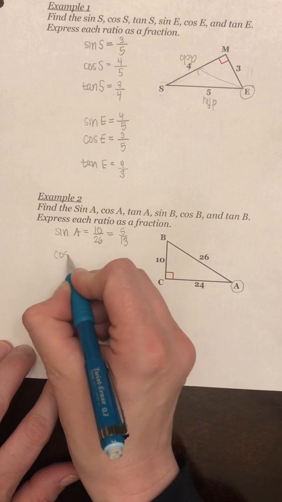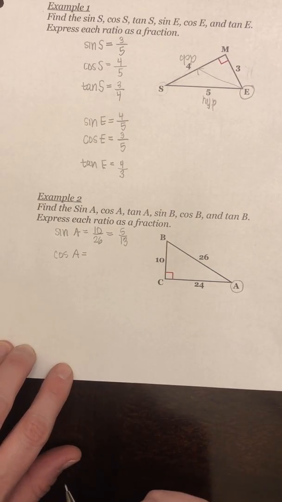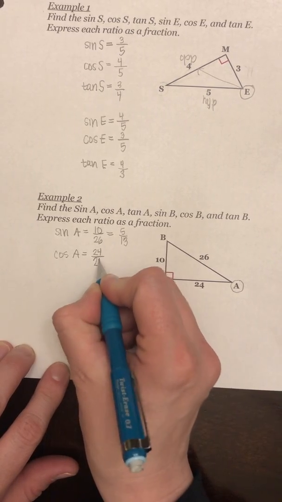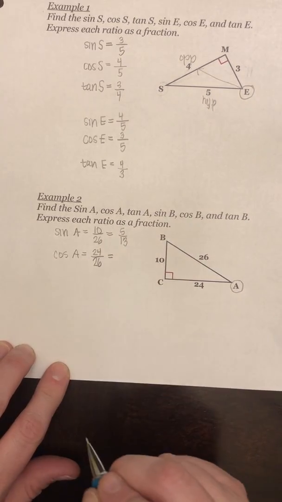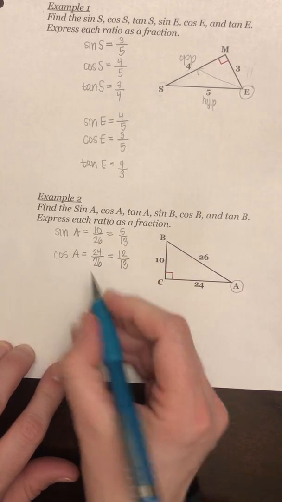All right, cosine of A. So this time I want adjacent over hypotenuse. 24 is adjacent. 26 is still the hypotenuse. Both of those numbers are divisible by 2, and so now I have 12 over 13.